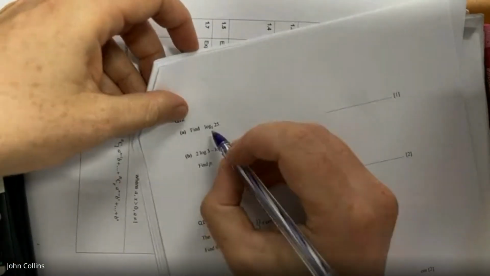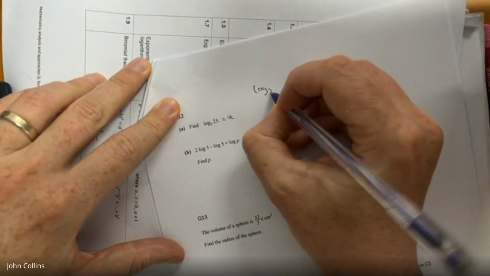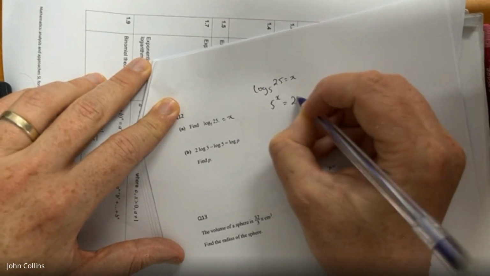Okay. Next one, some logs. Find log base 5 of 25. So rewritten, log base 5 of 25 is equal to x can be rewritten as 5 to the power of x is equal to 25. So what is x? 2. 5 squared is equal to 25.